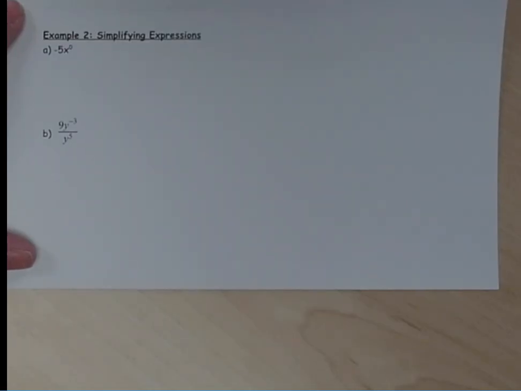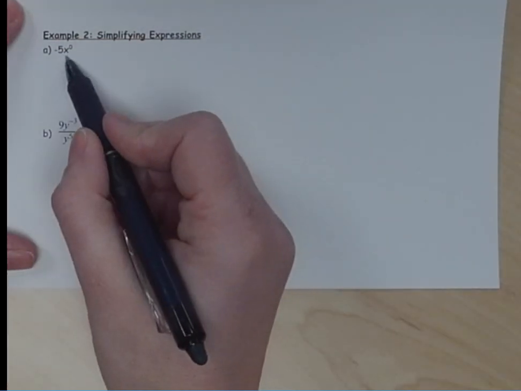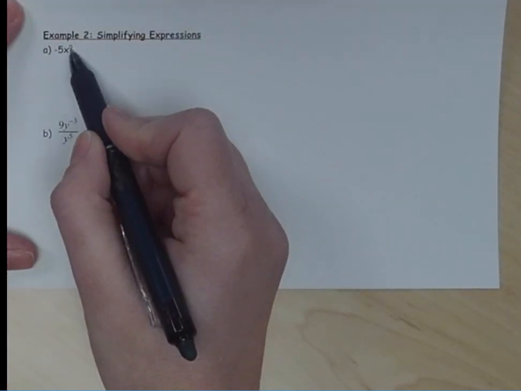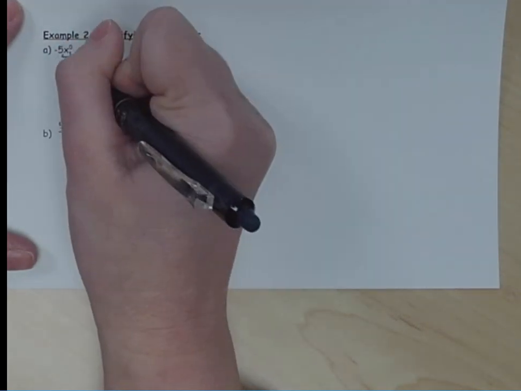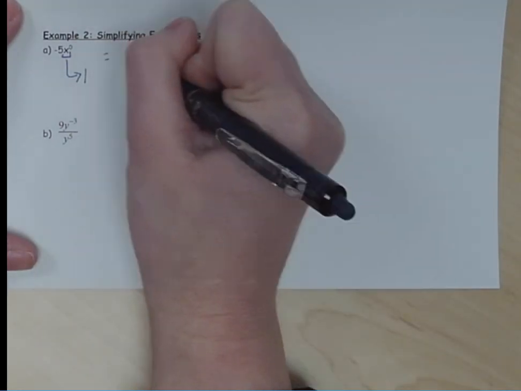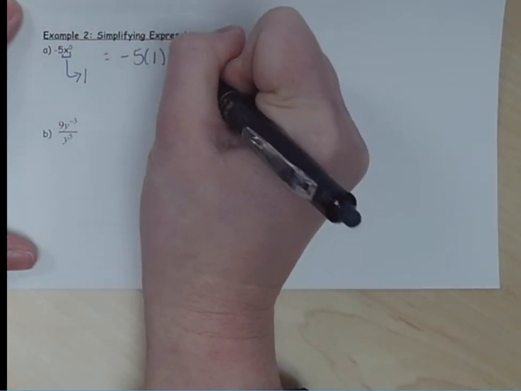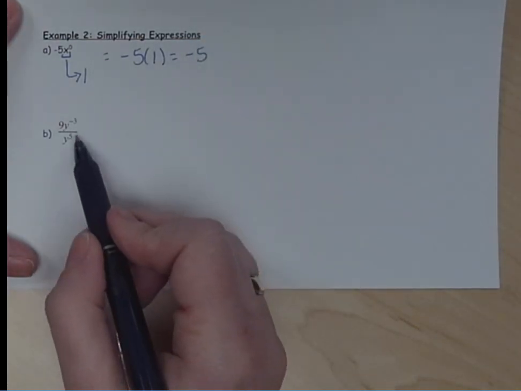So let's take a look here at example 2, simplify an expression. So I have negative 5x to the 0. Now, this 0 is only referring to that x. So x to the 0 power is 1, which means I have negative 5 times 1. So my answer here is negative 5.